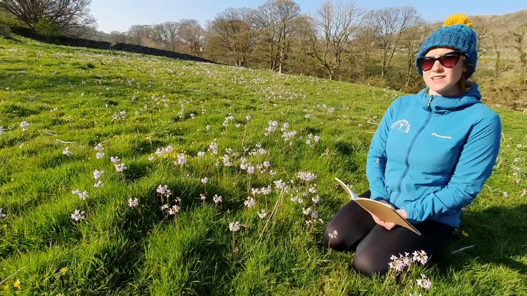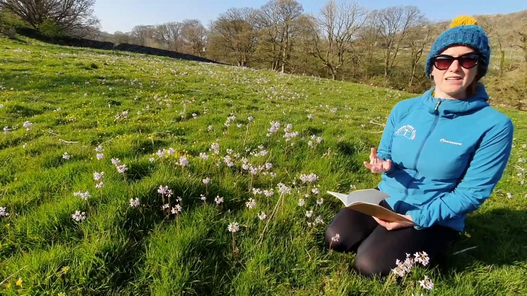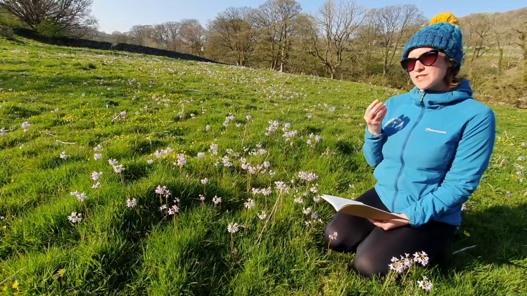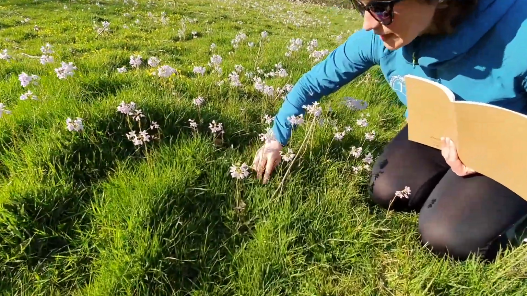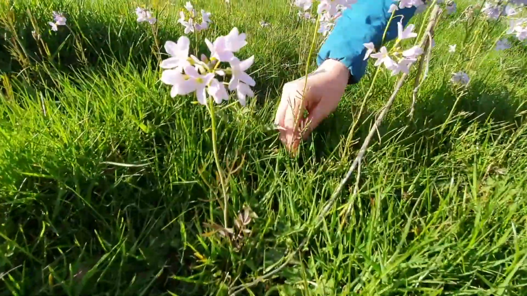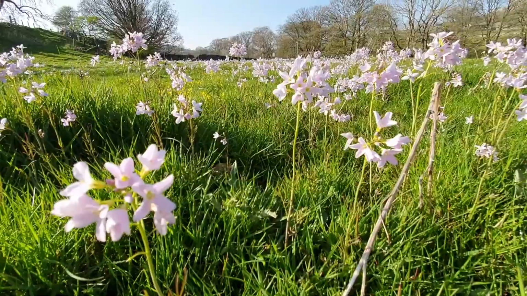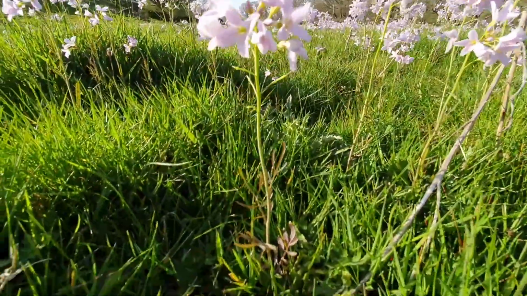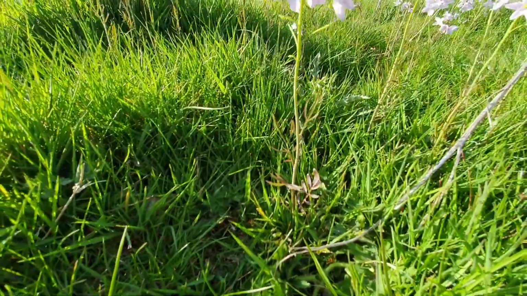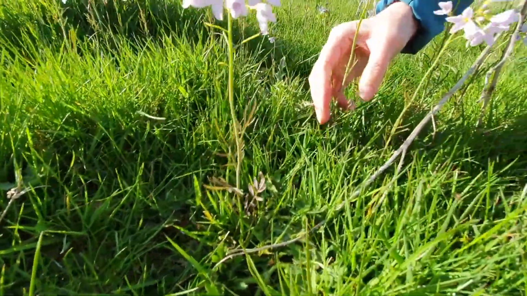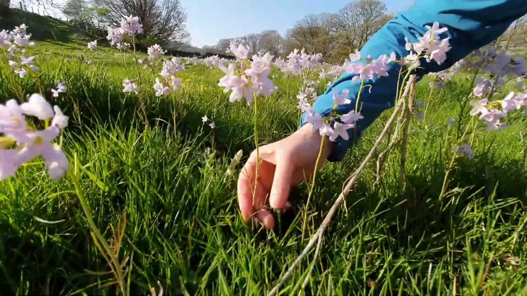And then the next thing to look at is the leaves. Has it got any leaves? Does it have different types of leaves? Sometimes it can have different leaves at the bottom of the plant, so you might want to have a little bit of a root around to see if that's the case. Now on this particular flower here, you can see that these are leaflets.